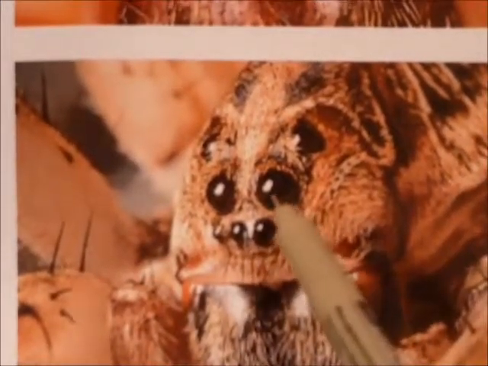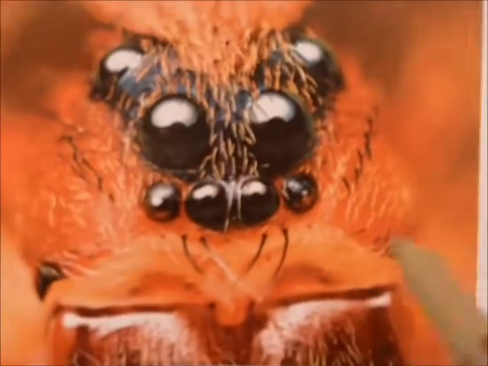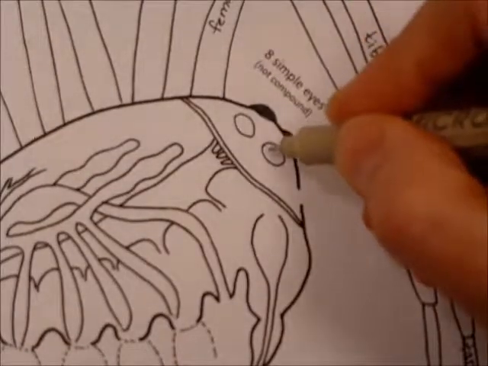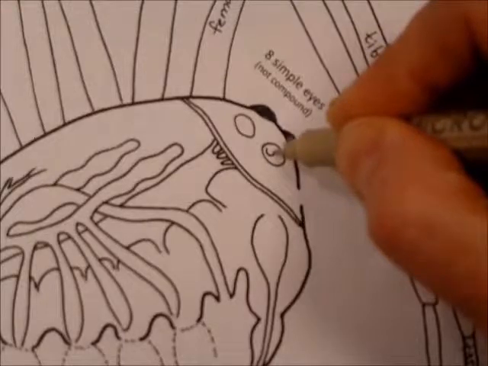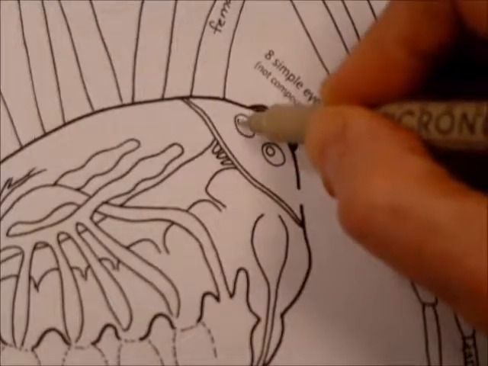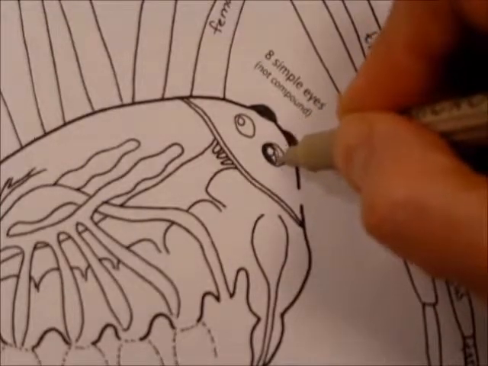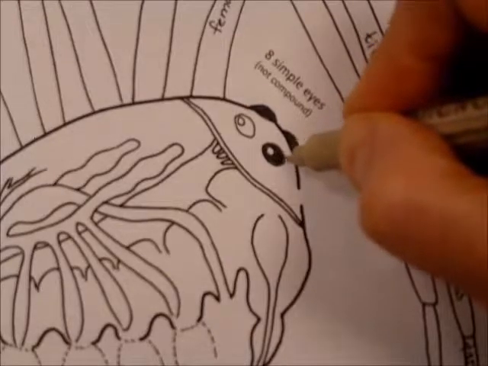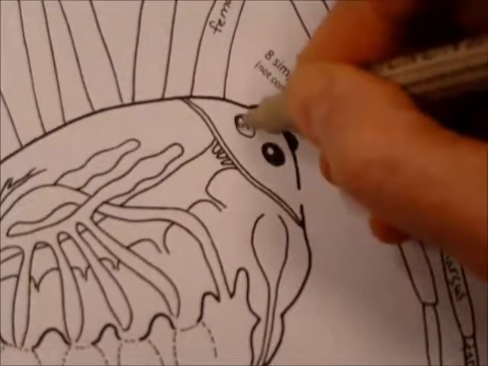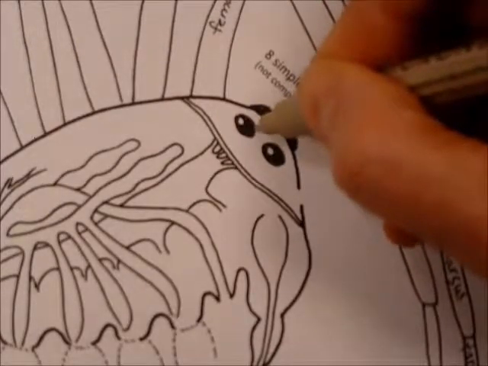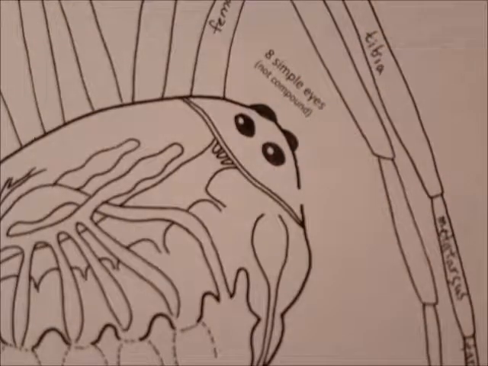Now I'm going to show you something tricky you can do to make the eye look like it's real. Do you see how there's a little white dot here in all the eyes? That's what makes them look glassy and shiny. It's that white area. So I'm going to leave a white spot. I think I'll circle it first. Draw a little circle, same place on both of them, and then leave that white and just color all around. And that makes it look like it's actually shiny.